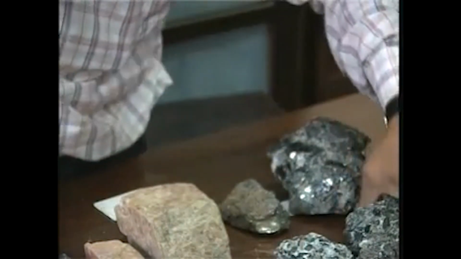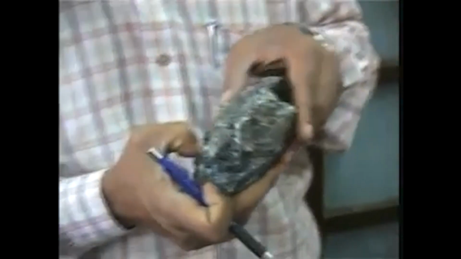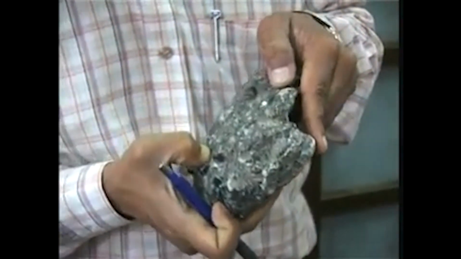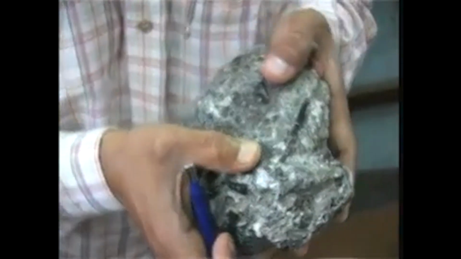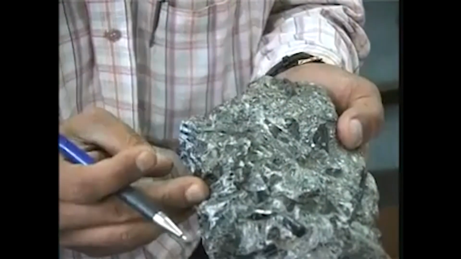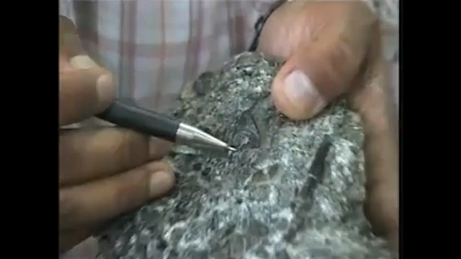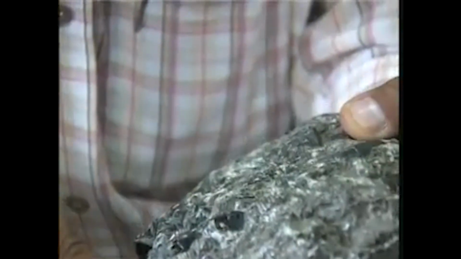Amphibole sample. In case of the amphibole sample also we have got perfect cleavage. We can home in on these dark colored pieces, minerals. So this is also another example of perfect cleavage.